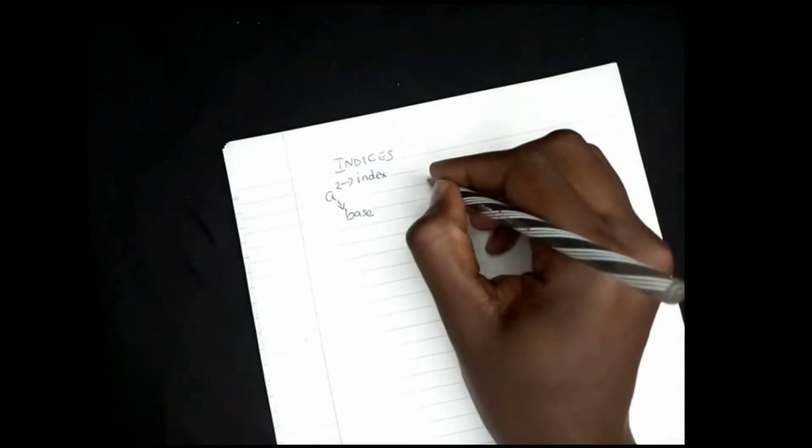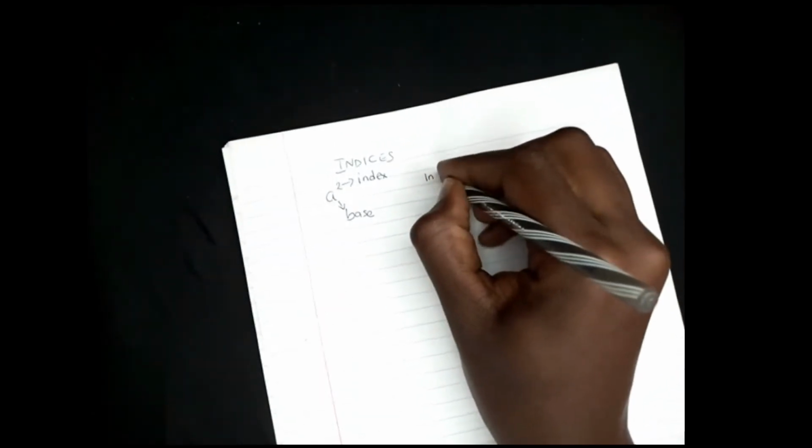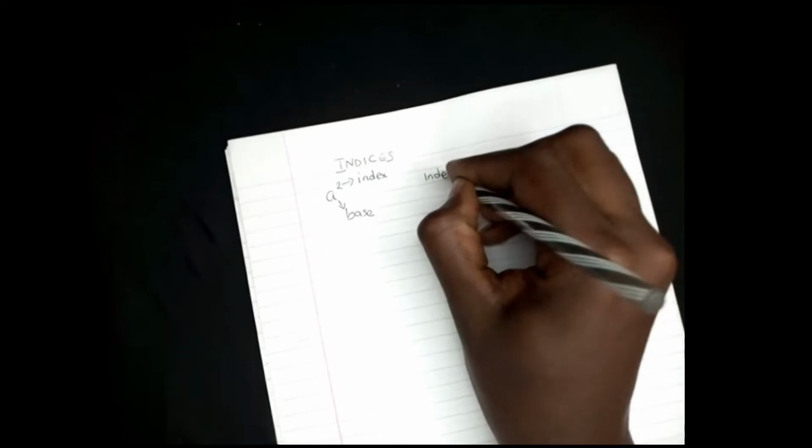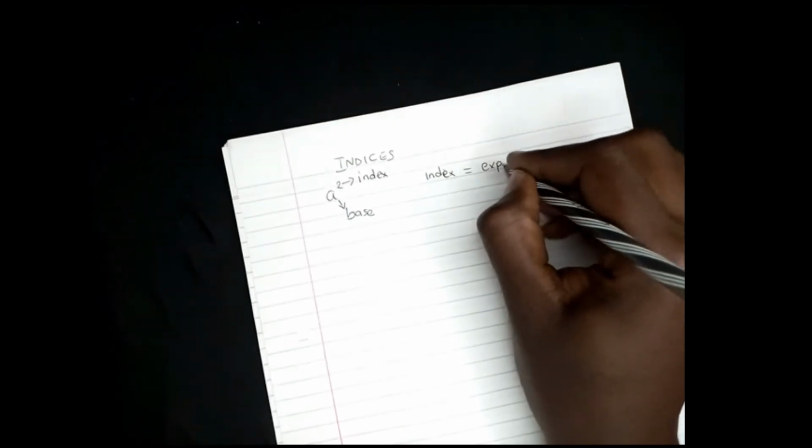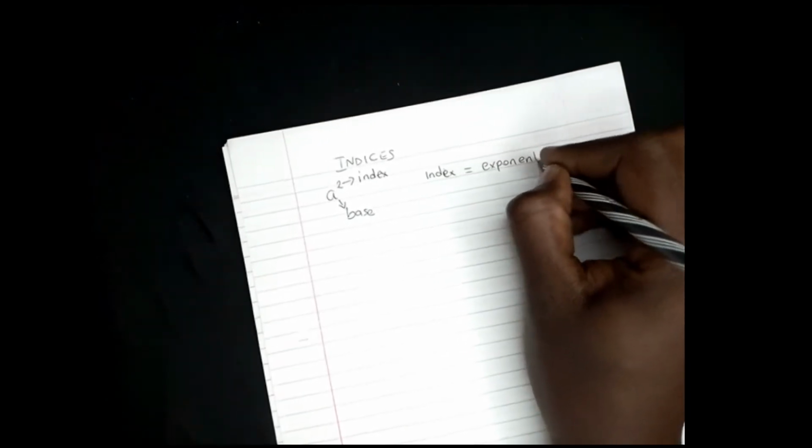And in some cases, if you don't find the word index, you may find the word exponent. I hope we are okay up to that point.